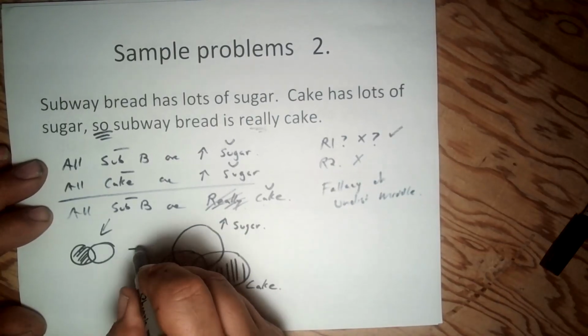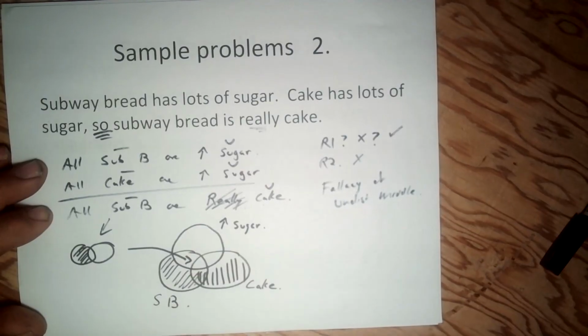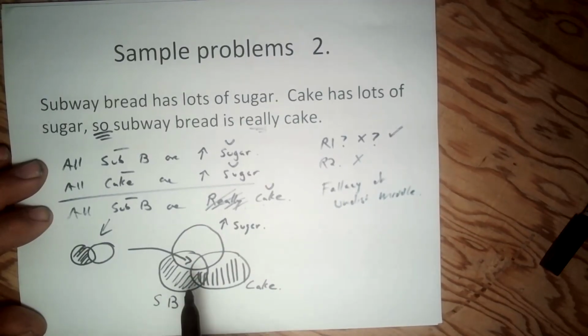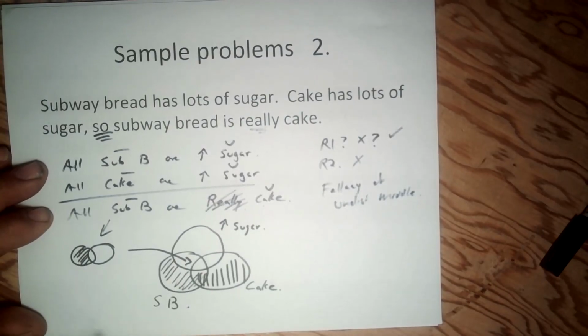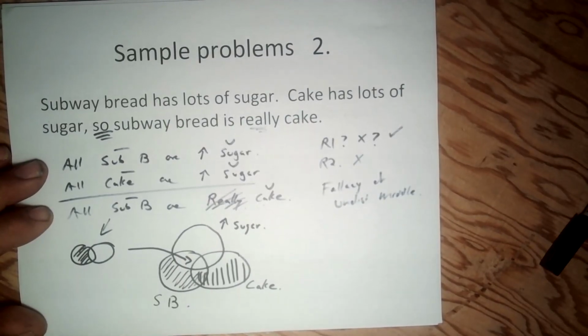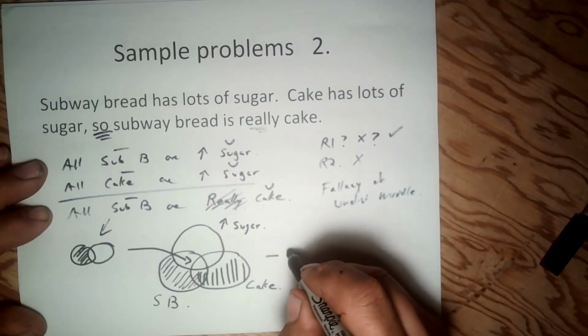And notice we have this region here that is open when it should be closed. And so that shows us as invalid.